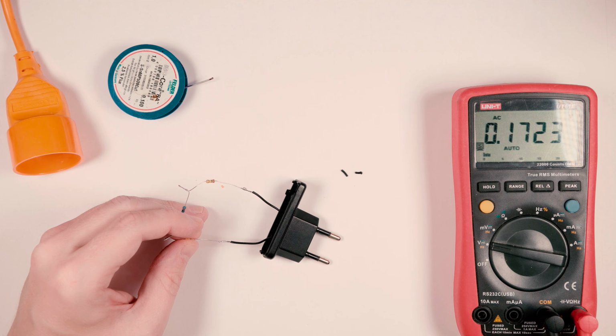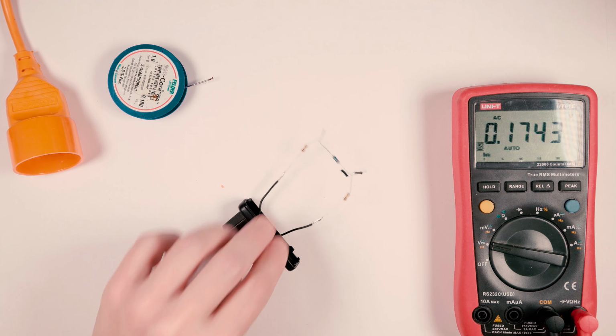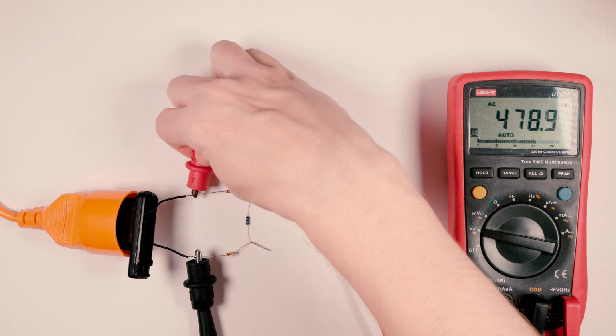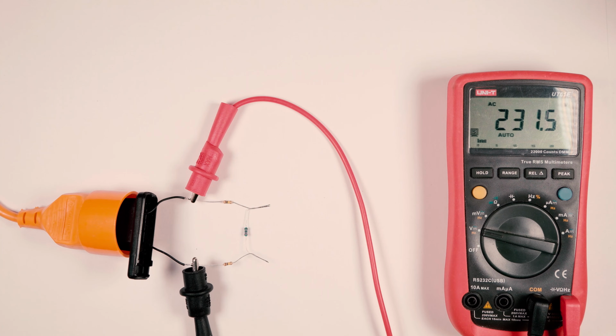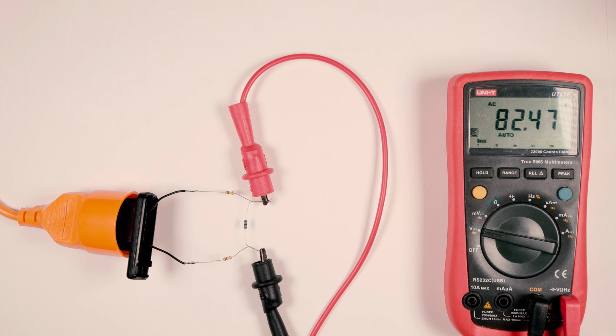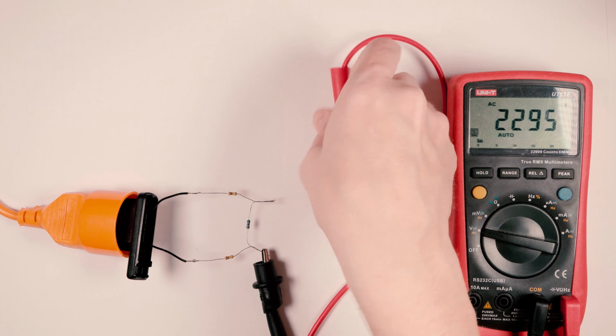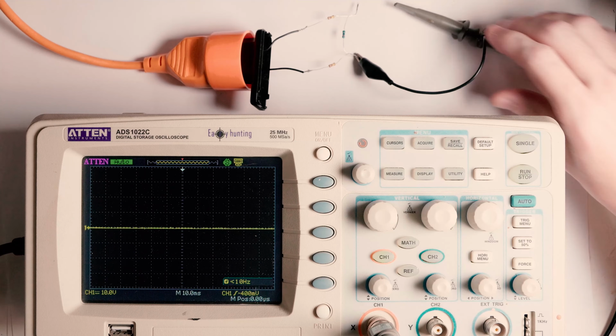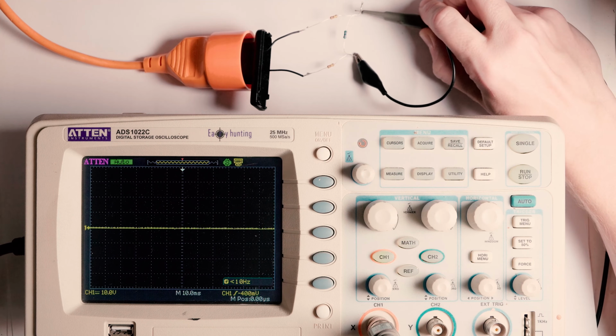The divider is ready. Let's measure the voltage first using a multimeter. OK, outlet voltage is 230 volts. And what do we get at the output of the divider? It's 23 volts sharp. We have built an almost perfect voltage divider by 10. So here comes the moment of truth. Let's connect the divider output to an oscilloscope.